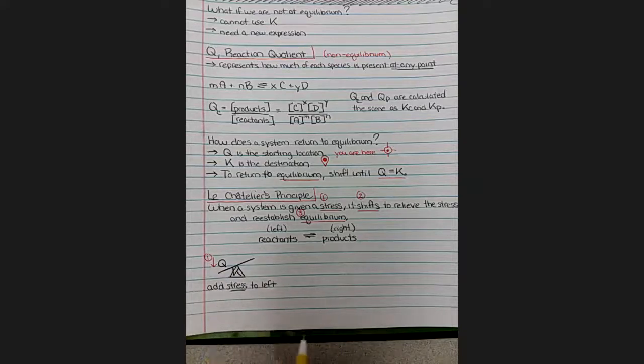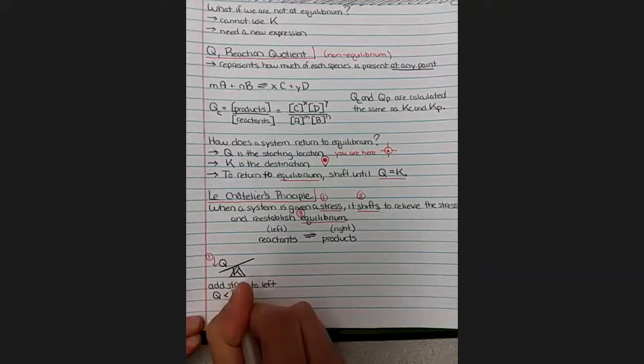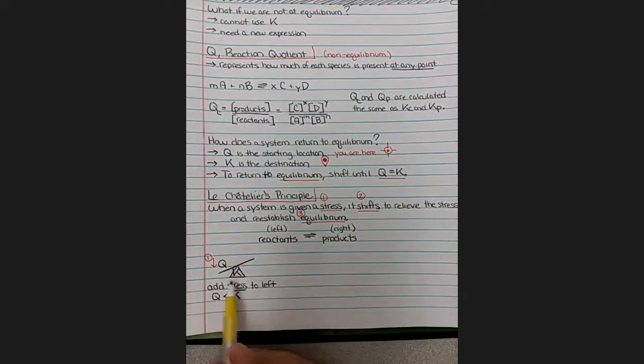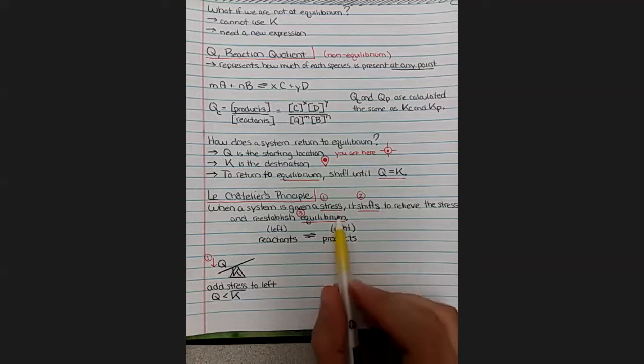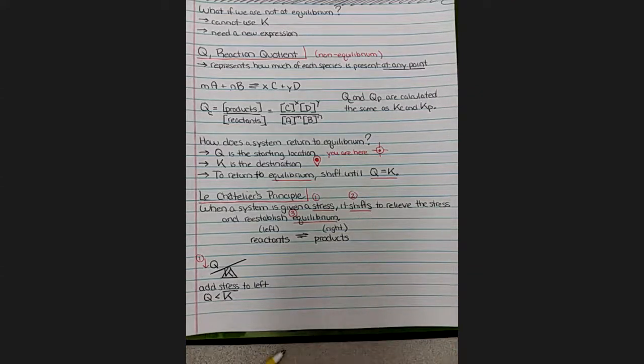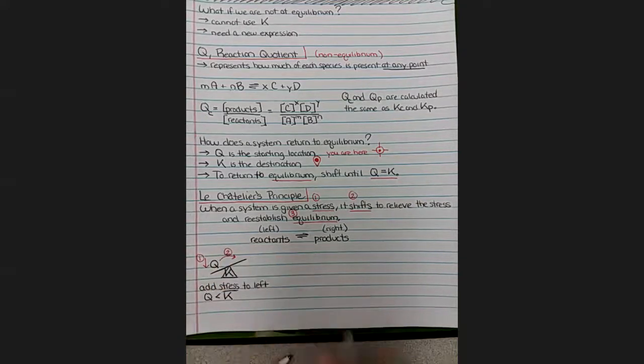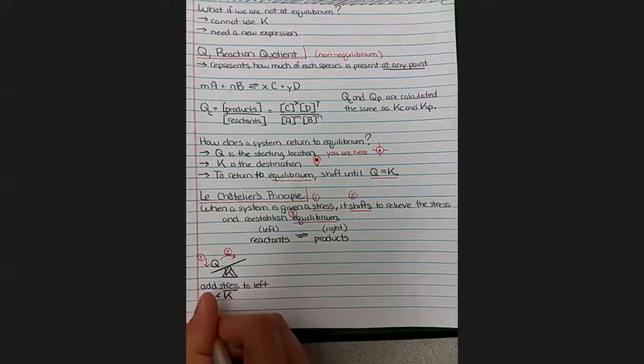So Q is going to be on the stressed side. If we add a stress to the left, that means Q is going to be less than K. That's what the balance beam is supposed to represent, sort of like a number line. Q is lower than what K is equal to. And so if we experience this stress, the system is going to shift to relieve it. So the system is going to shift to make the balance beam flat again. It's going to push towards the right. So we're going to say it shifts to the right.